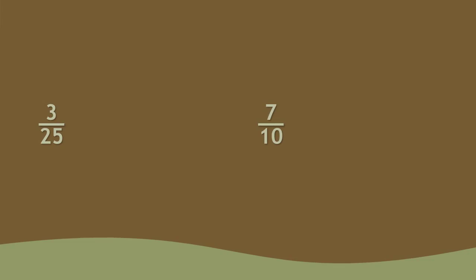If the denominators are multiples of 100, so you can divide them evenly into 100, then the easiest thing to do is rename these fractions as fractions that have 100 as the denominator. Remember, that magic 100 is the easiest way to find the percent.